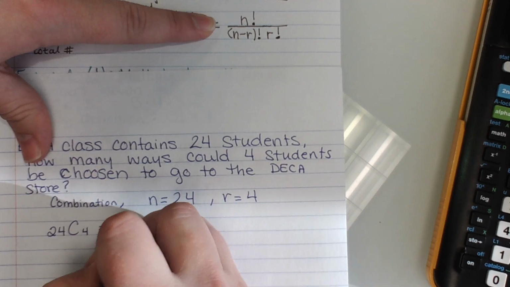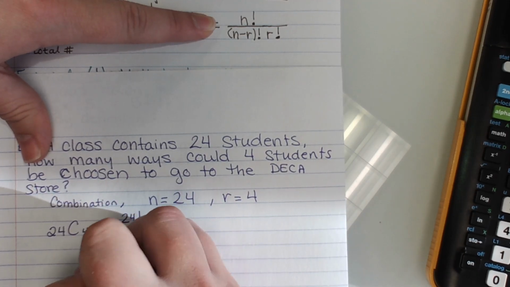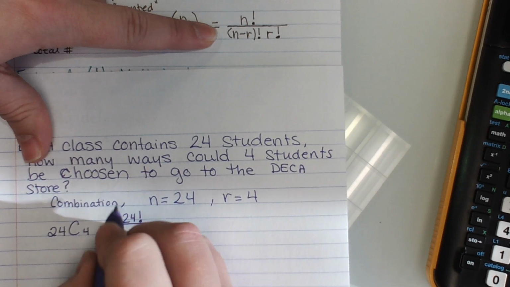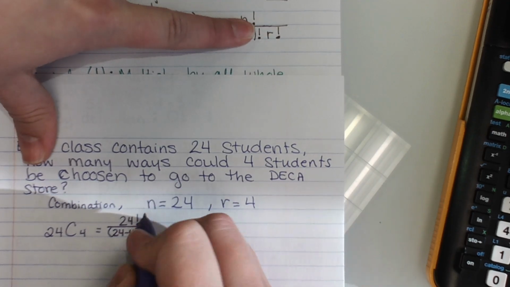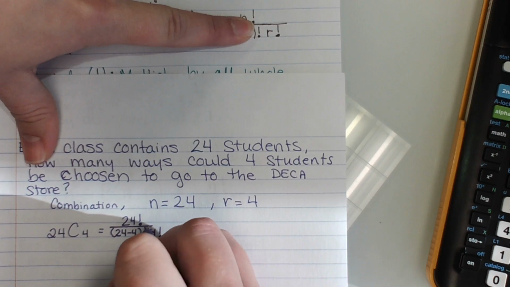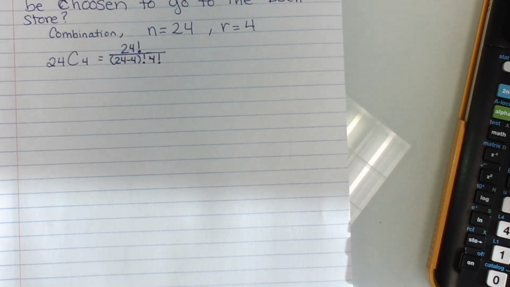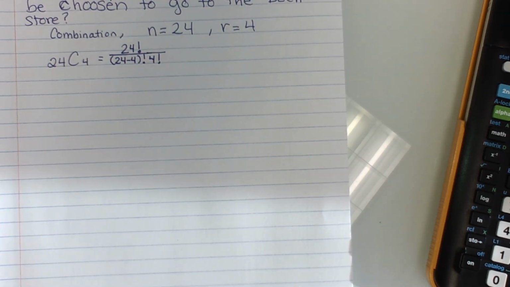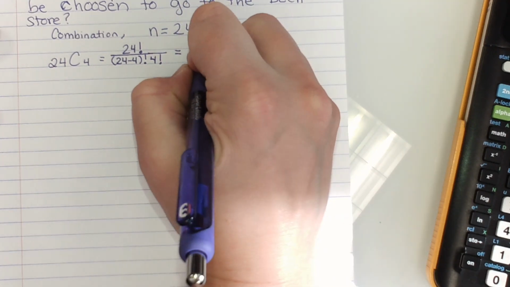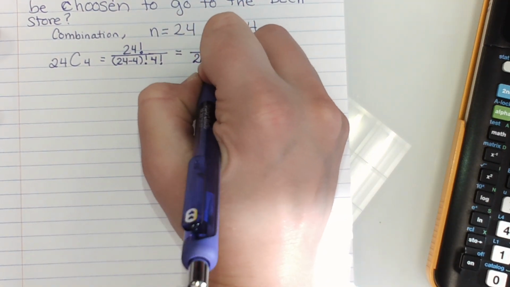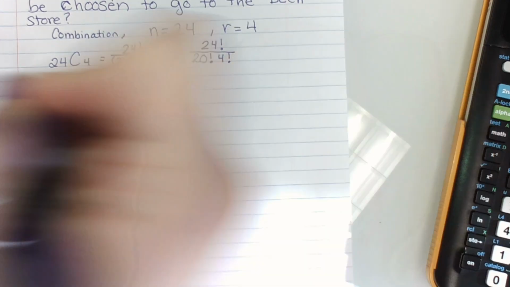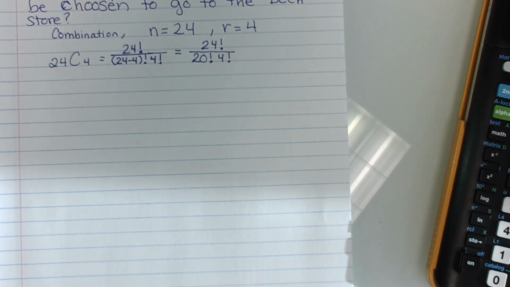N factorial, 24 factorial, over N minus R factorial, that's 24 minus 4, in a factorial, times R factorial, that's 4 factorial. You cannot multiply factorials together nicely, but you can simplify the parentheses. In other words, I can make this 24 factorial over 20 factorial, 4 factorial, but I cannot make the denominator 80 factorial.